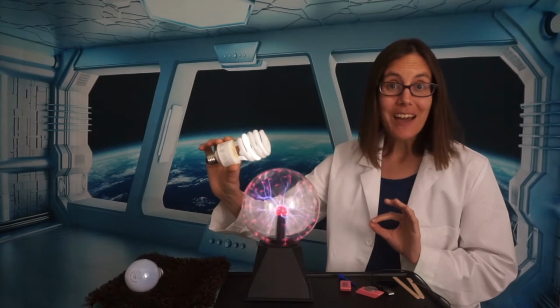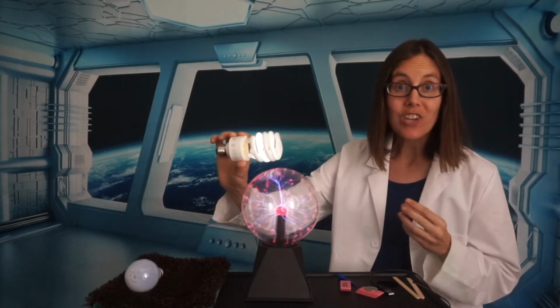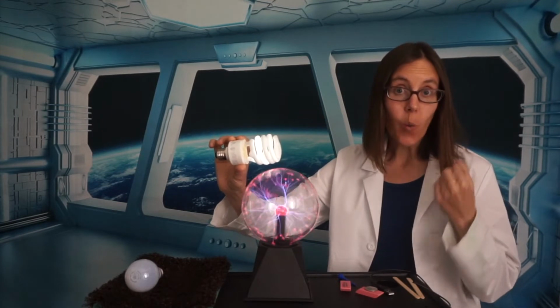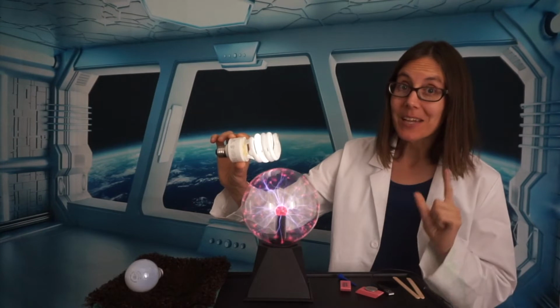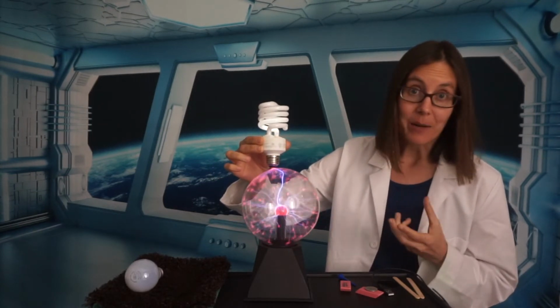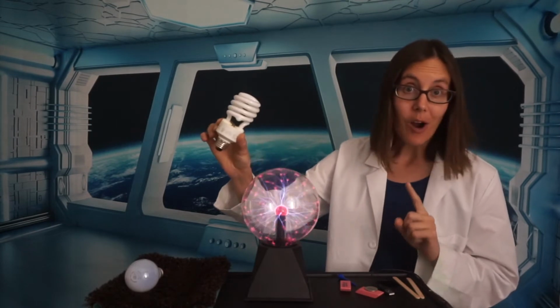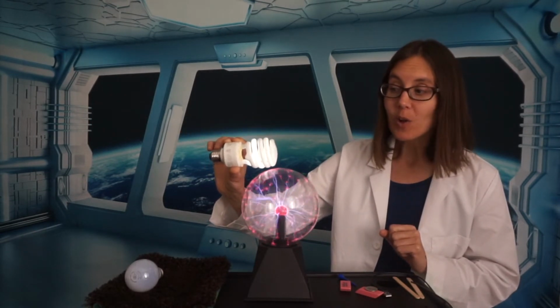The light bulb is lighting up because the excited electrons are passing through the coil, which has a gas that glows white when electrons run through it. Typically, when you plug in a light bulb, the electrons come in through the bottom and light up the light bulb this way. But with our plasma ball, we can light the light bulb up even better just by bringing the coil close.